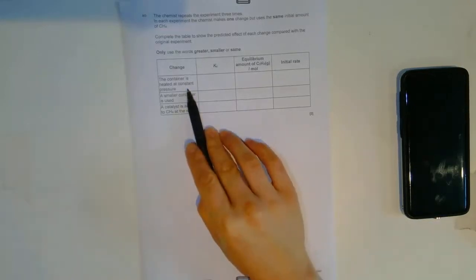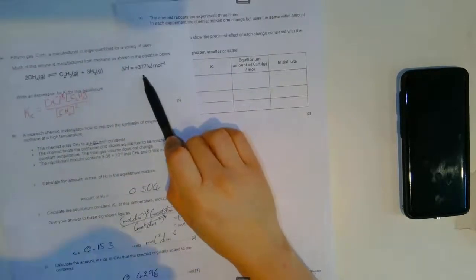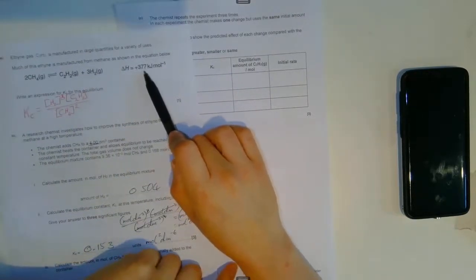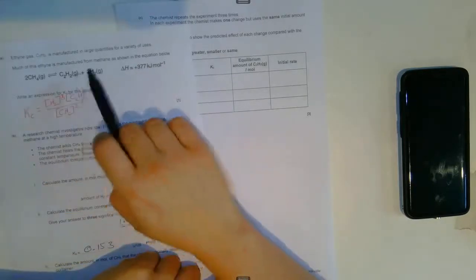So, the chemist repeats the experiment 3 times. In each experiment, the chemist makes one change but uses the same initial amount of methane. Complete the table to show the predicted effect of each change compared with the original experiment. Only use the words greater, smaller, or the same. So, the container is heated at a constant pressure. Now, this is where we need to have had a look at this. So it's plus 377, so that means that it's an endothermic reaction going forwards.